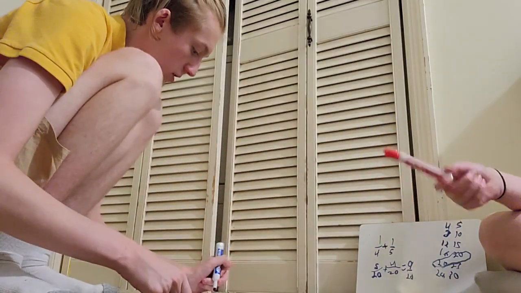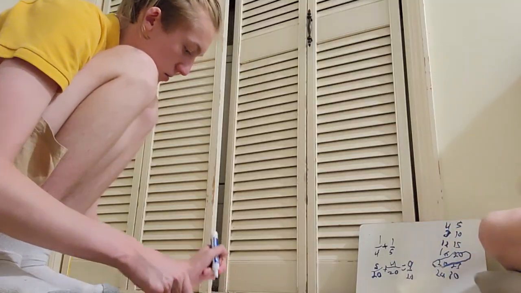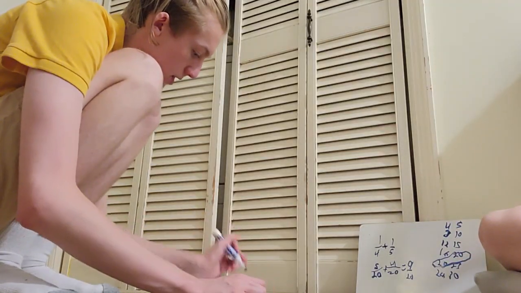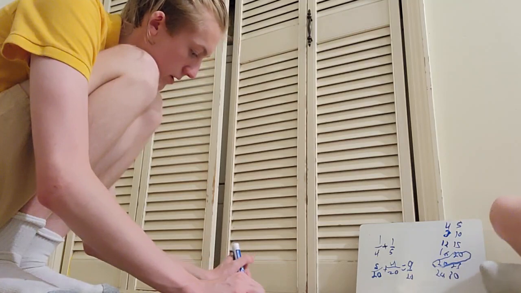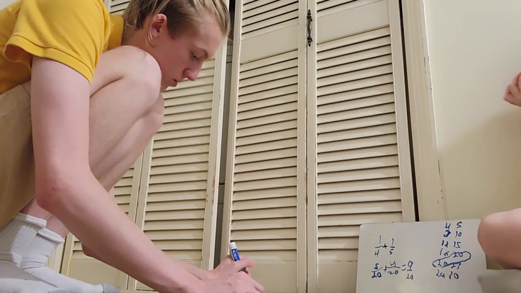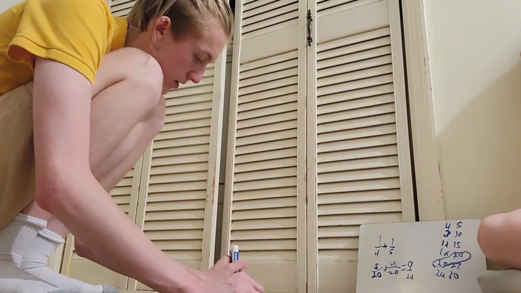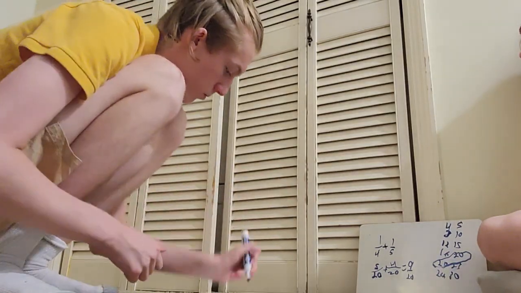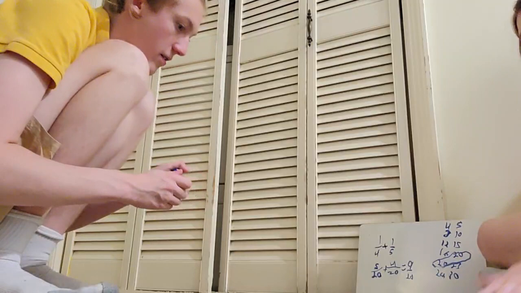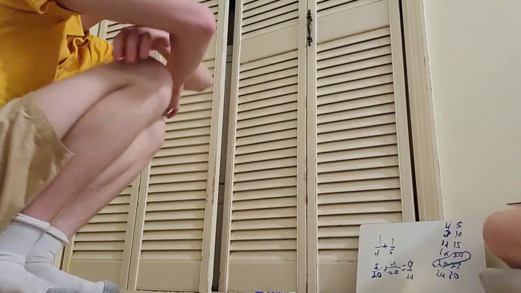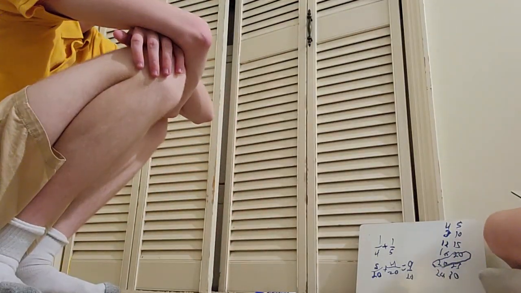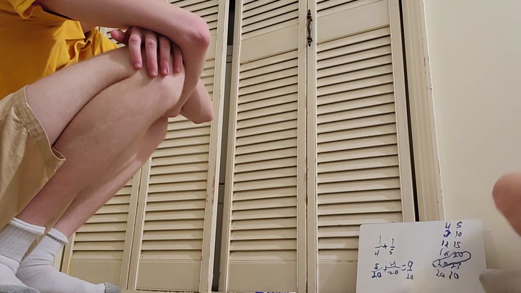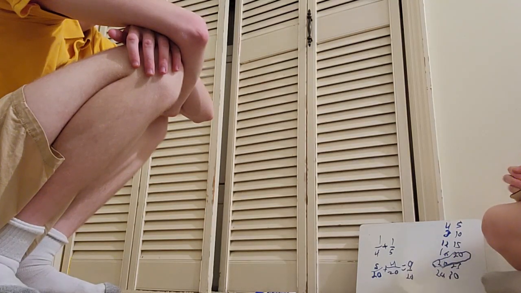We're going to say 1/3 plus 6/7. What is 1/3 plus 6/7? Tell me each step, what you're doing. You have to find the common multiple. Okay.